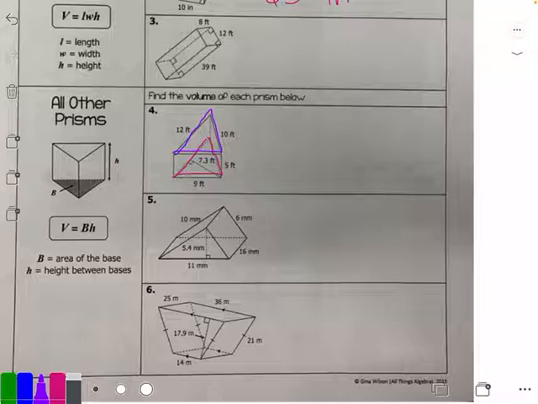Area of that base, so it's a triangle, right? So 1/2 base times the height of the triangle. The base of the triangle is 12, because that's where the 90-degree angle is happening, with the 7.3. That equals 43.8, and that's the area of just a single triangle.